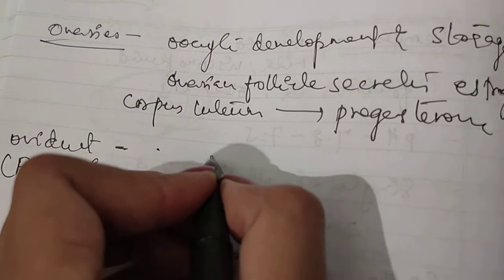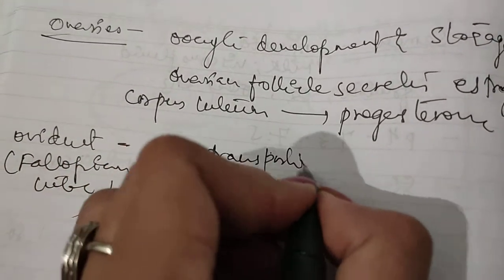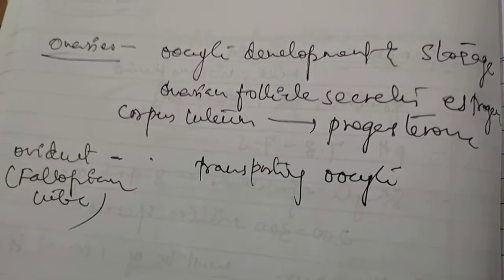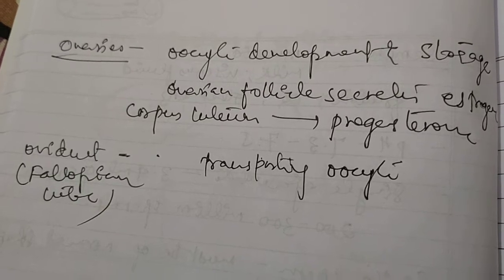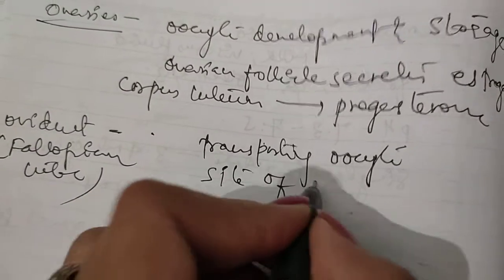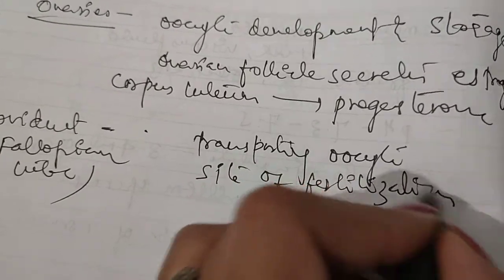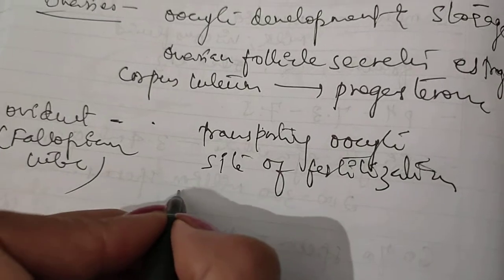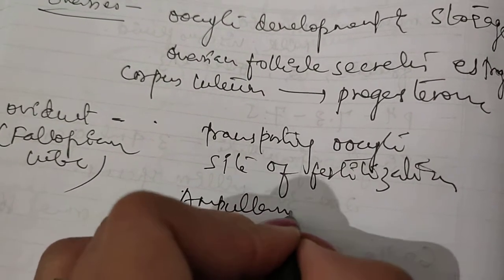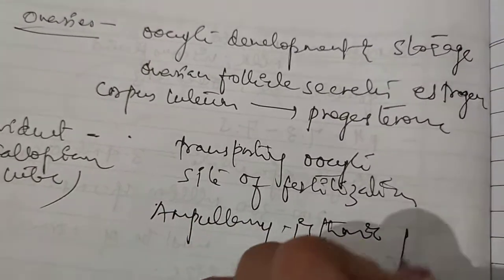So this is used for transporting oocyte from ovary to the uterus, and also the site of fertilization. And the actual site is ampullary isthmic junction.